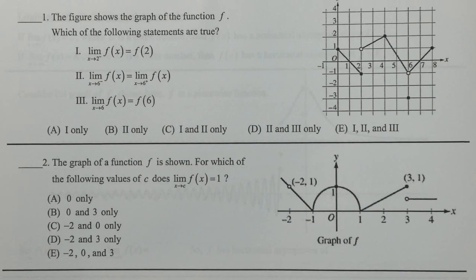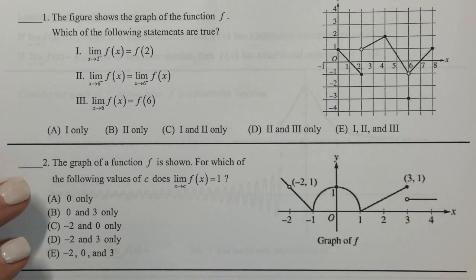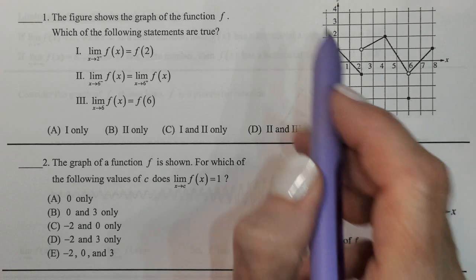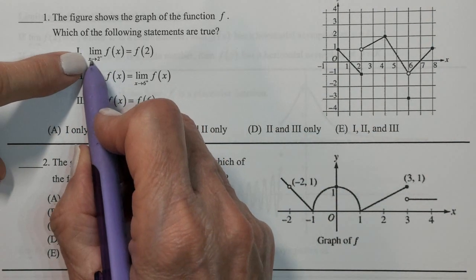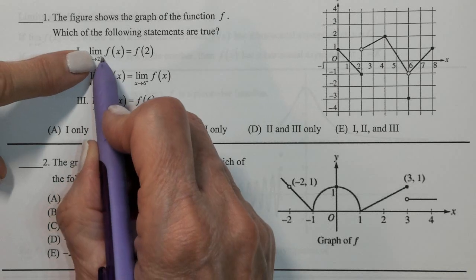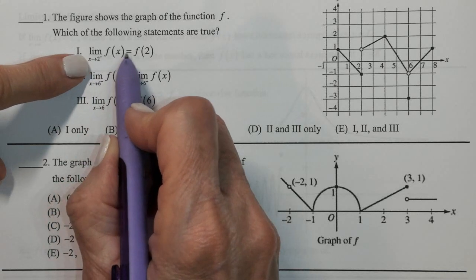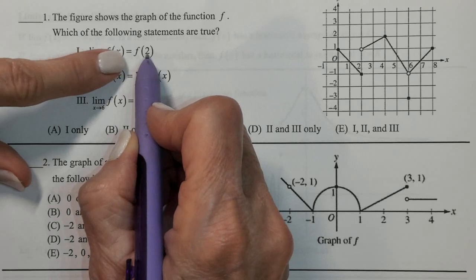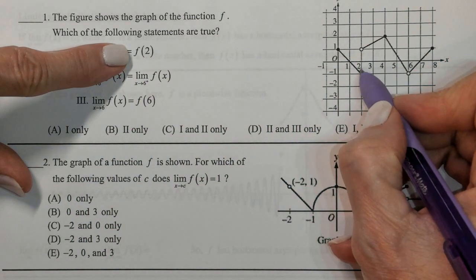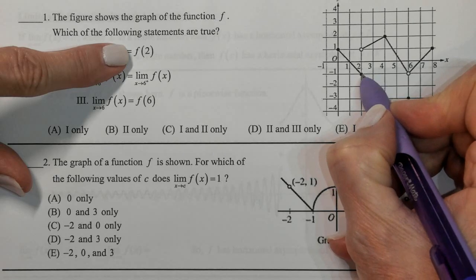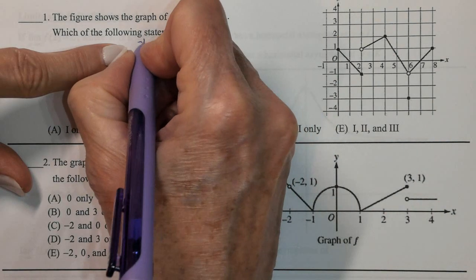Some examples here. Okay, this is the graph of f. Which of the following statements is true? The limit as x approaches 2 from the left of f of x is equal to f of 2. Well, let's go find f of 2 first. F of 2, there's when x is 2. Here's the function value right here. That is -1.